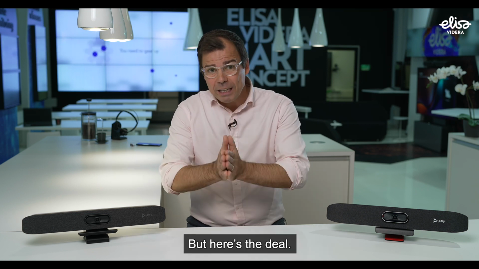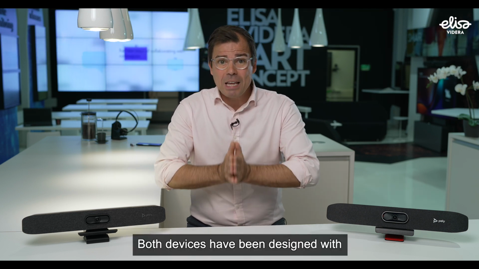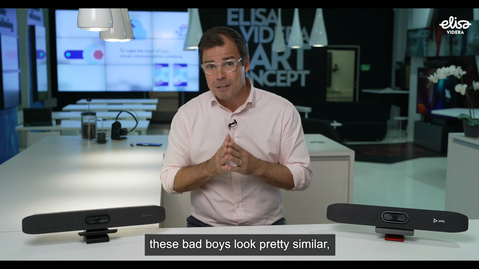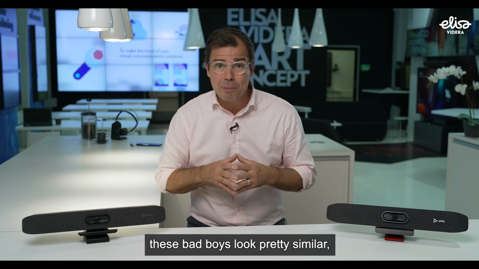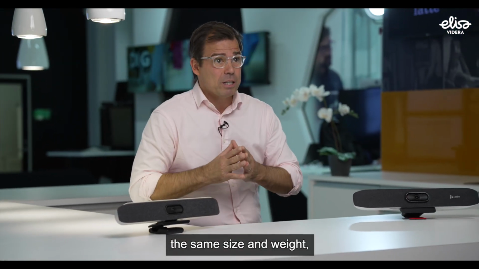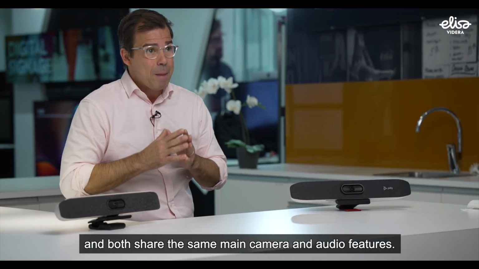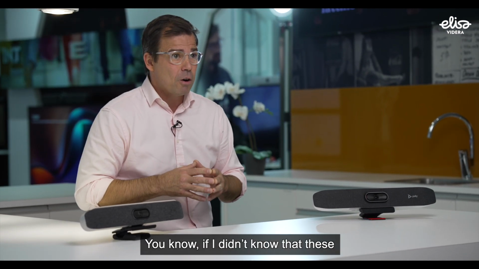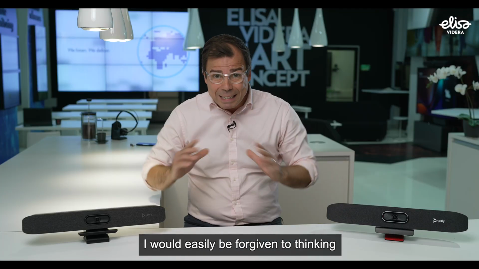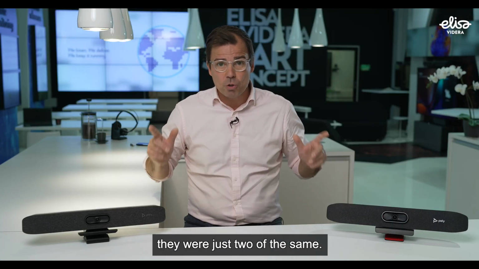But here's the deal. Both devices have been designed with vastly different purposes in mind, but despite this, these bad boys look pretty similar. I mean, geez, they're more or less the same size, they're more or less the same weight, and both share the same main camera and audio features. If I didn't know that these are two very different beasts, I would easily be forgiven for thinking they were just two of the same.